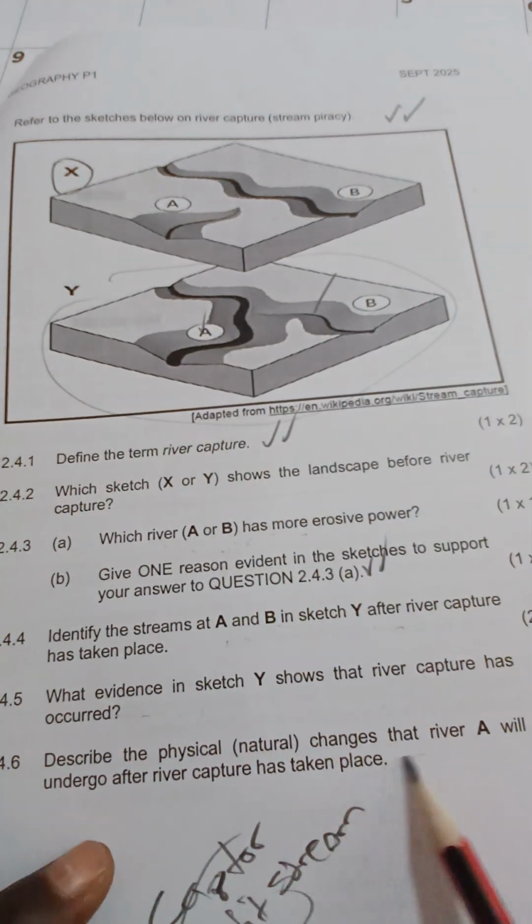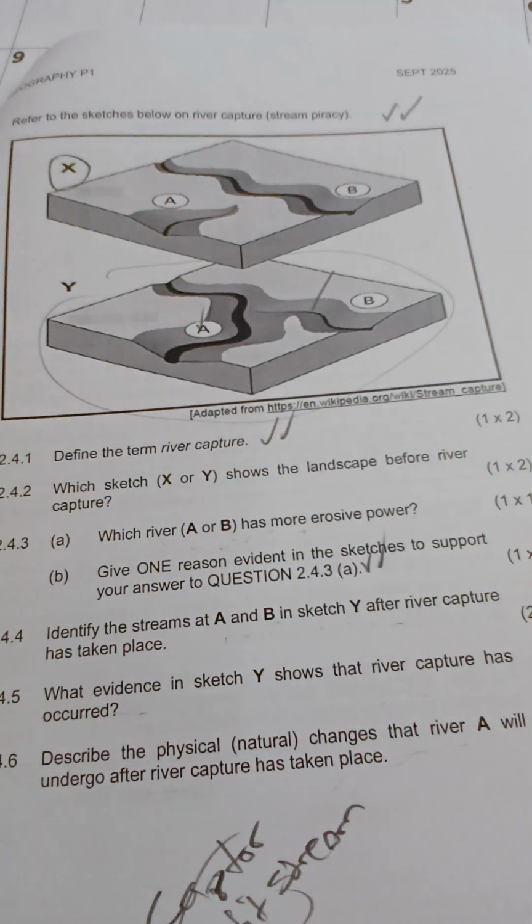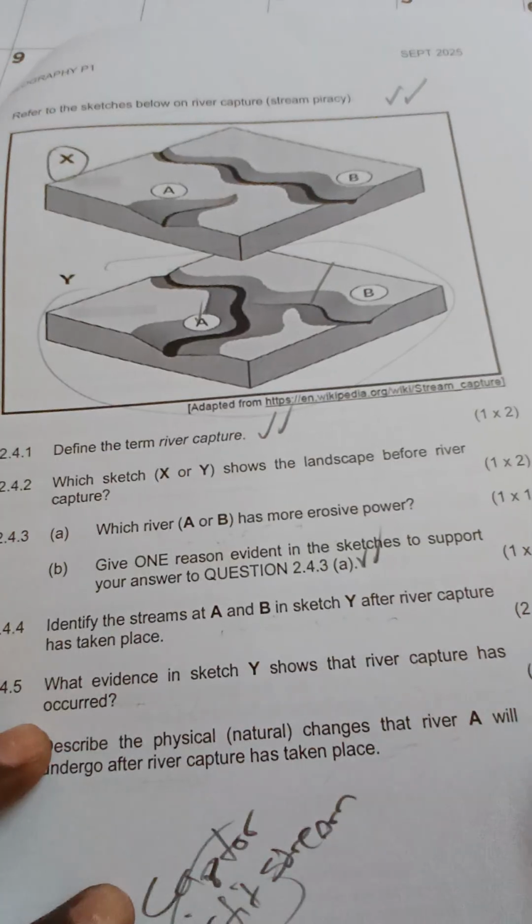Describe the physical changes in river A which the river will undergo after river capture. What does the river undergo? When the river has become more erosive, that's because it has captured the less energetic river. What will happen? The volume of the water would increase. You can see there's more water here. The volume increase, number one. The velocity of the river would increase, which means it's now flowing at a faster speed. The increased energy makes it more erosive. River rejuvenation occurs because the moment it receives more water, it means it is more energetic. That's how it is rejuvenated. The size of the drainage basin also increases. So these are some of the things that you can actually include there.